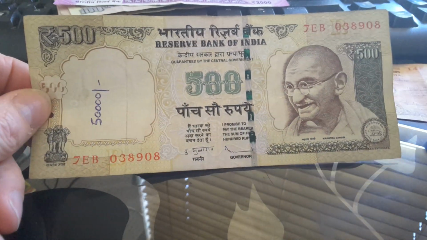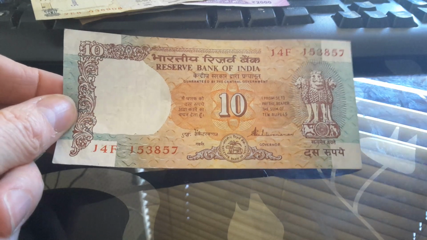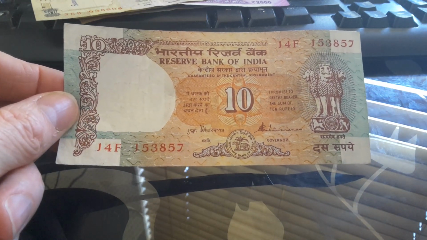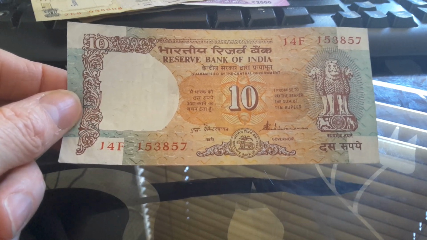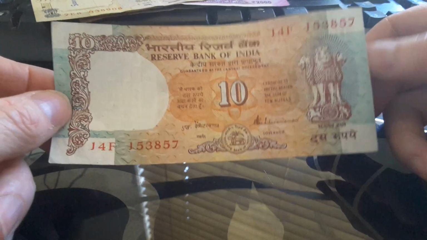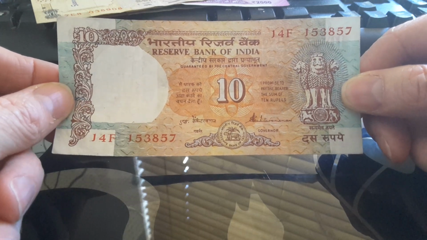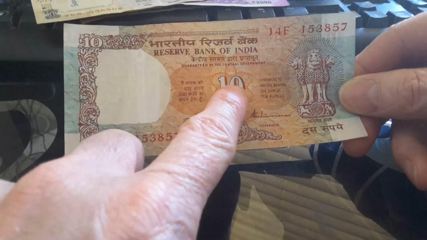Anyway, so I do have an older banknote. This one I got off a friend. This is an older Indian rupee that was used up until 96, so from I think 1976 to 96. And it's 10 rupees. So you have the Ashoka column here. Promise to pay the bearer a sum of 10 rupees. Guaranteed by the central government.